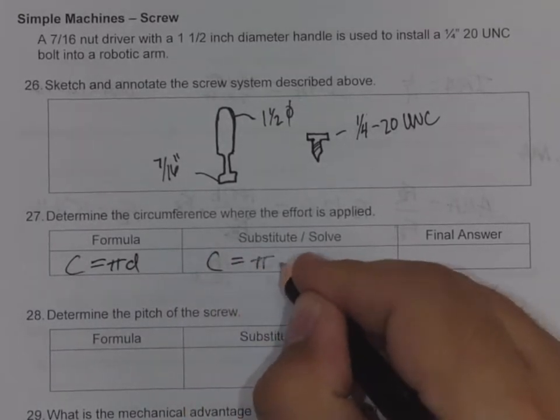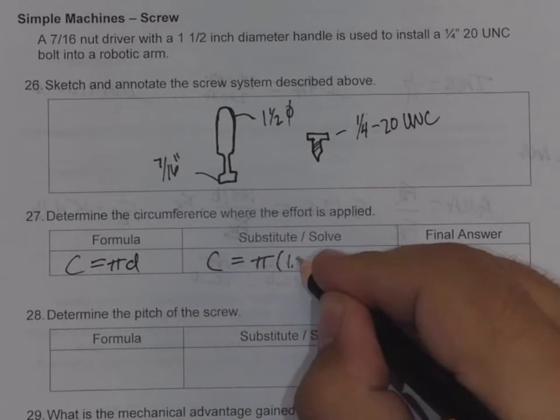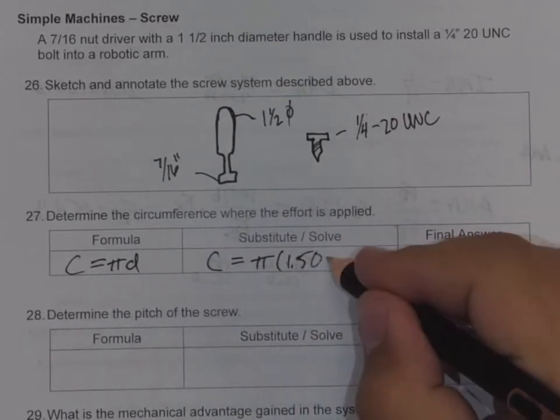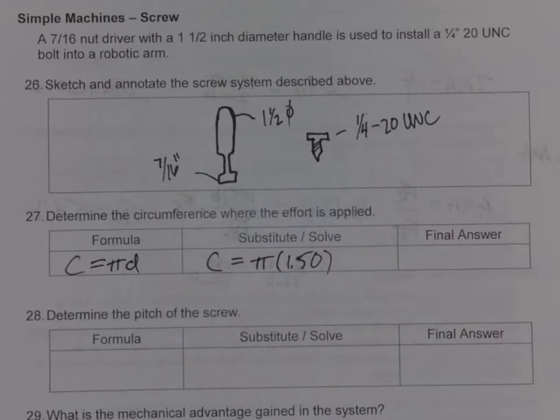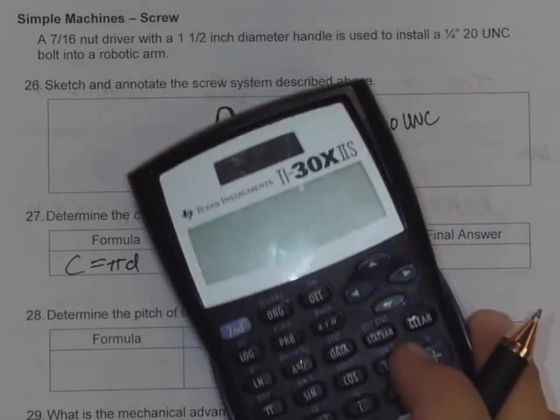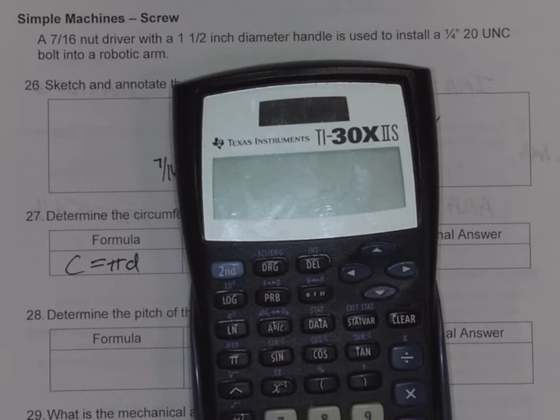Circumference is equal to pi times, and here we'll use 1.5. I'm going to put 1.50 in there just to add another significant figure. And I can go ahead now and take a look at what I've got with my calculator.